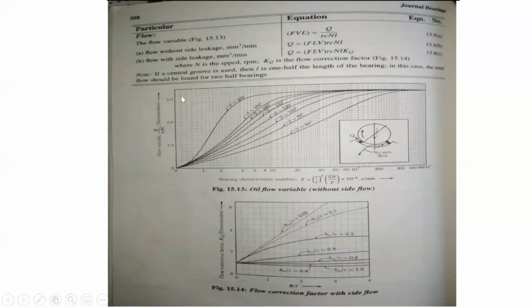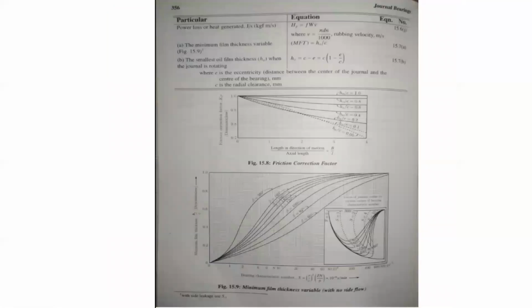In that case, you will have the value of flow rate per minute. Okay, now next is your H naught by C curve.